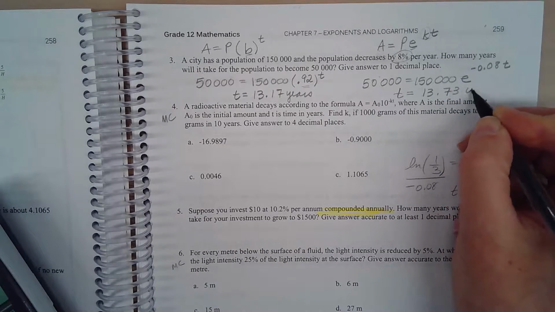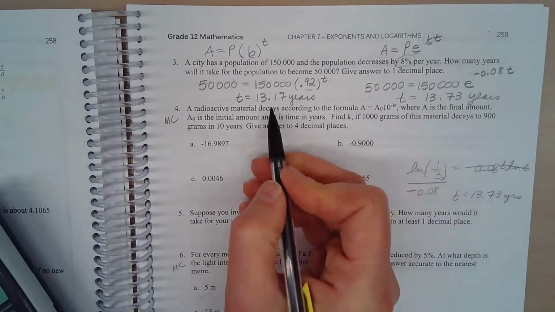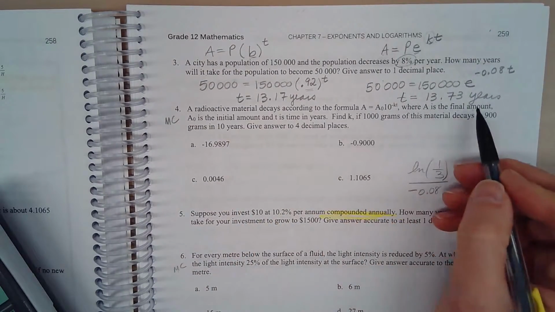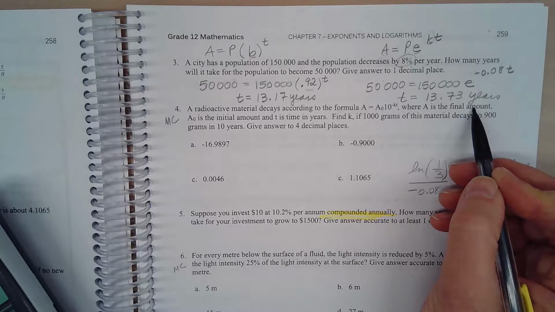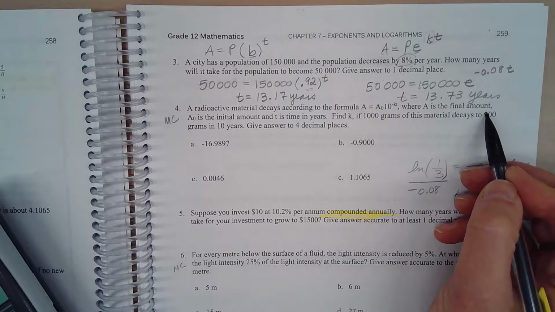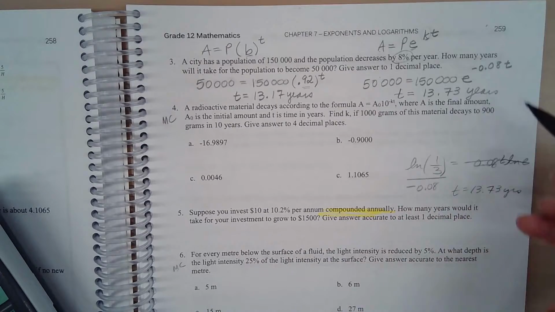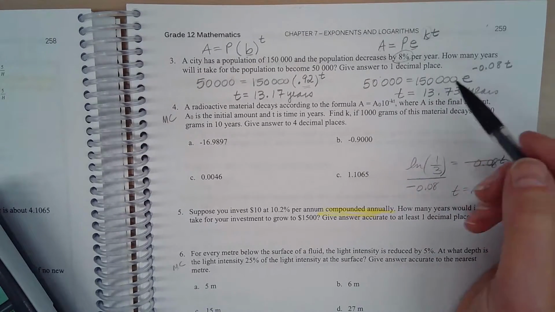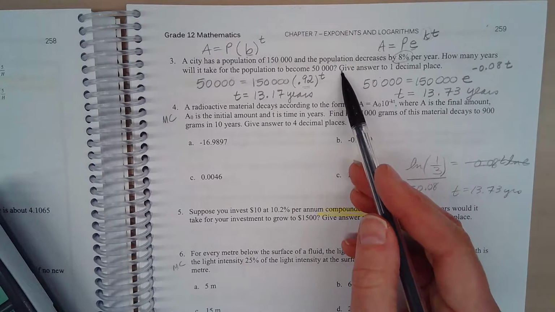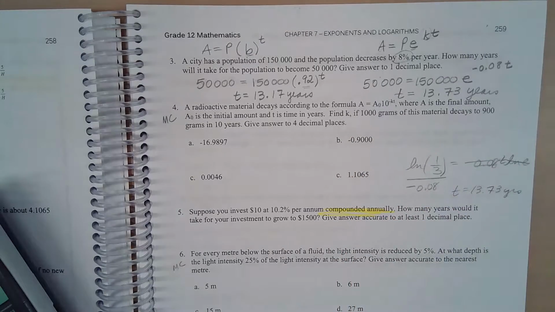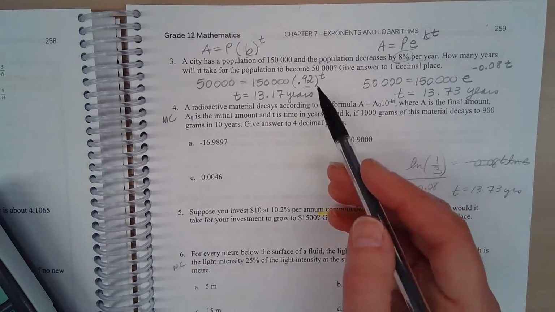They used this formula, they got 13.17. If you use this formula, you got 13.73. You did everything correctly, right? You're just a bit off because they didn't say the word natural growth, they didn't say continuous growth. Either way is fine, but notice the differences.